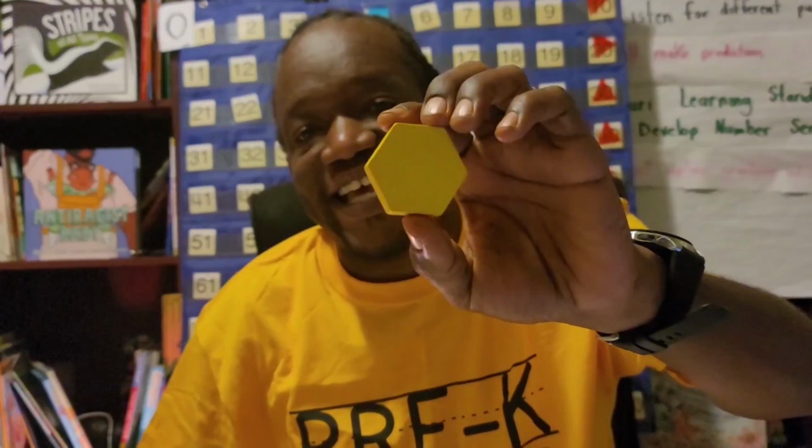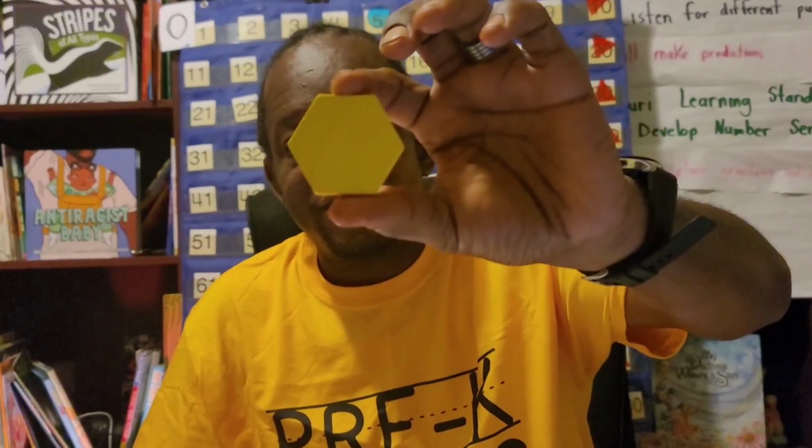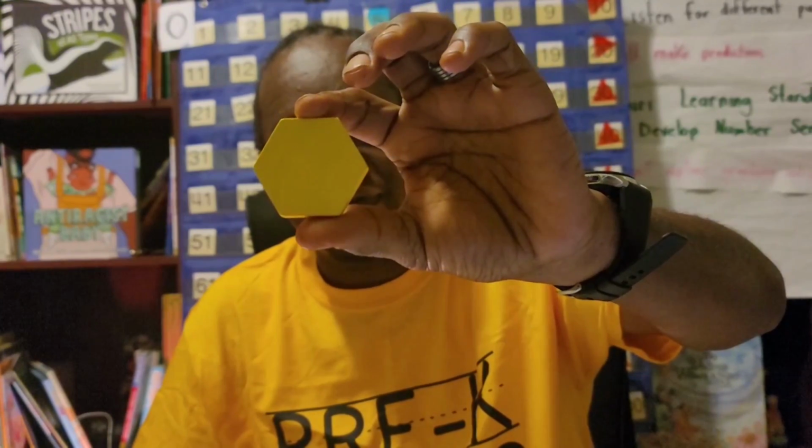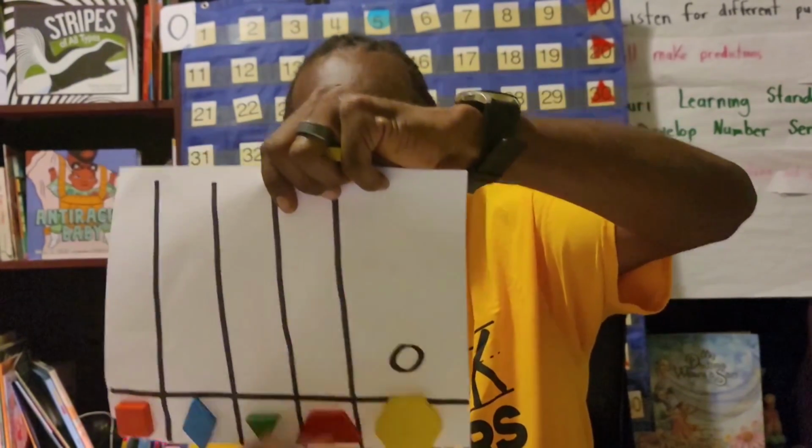Get ready for me to call your name. Nevaeh. This is our 6-sided shape. What shape is that? Say hexagon. Right, hexagon. So we have one hexagon. So I'm going to draw a circle on hexagon. Reason. What shape is that? Yes, another hexagon. So where do I put my circle? Do I put it right here or do I put it over here? Yes, I put it over there.